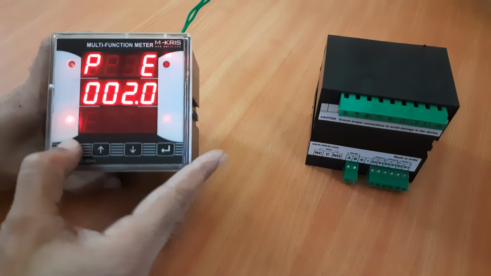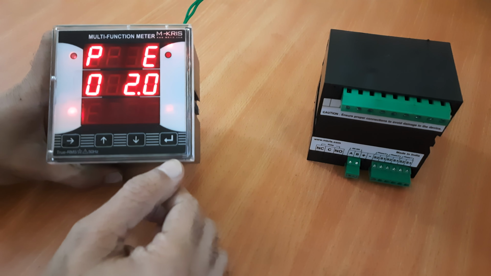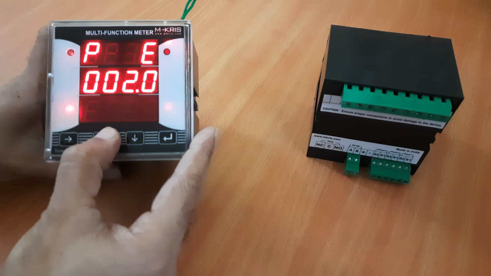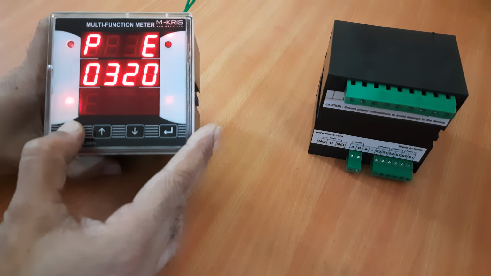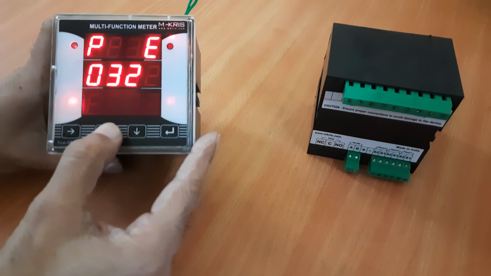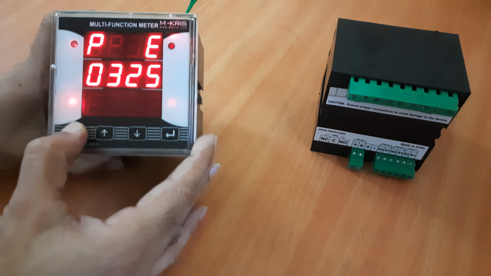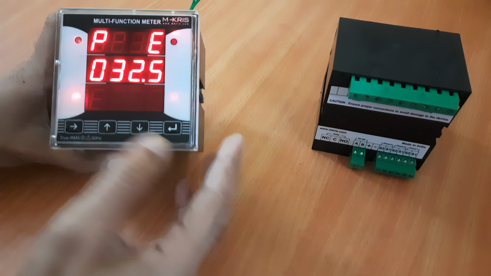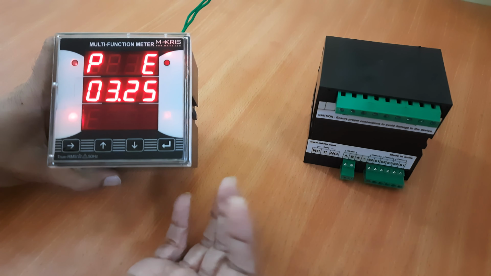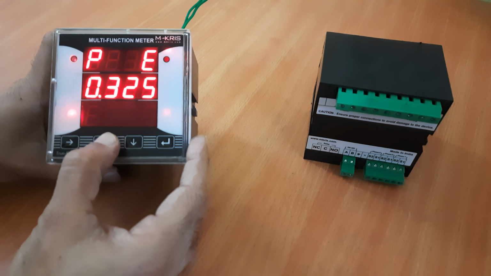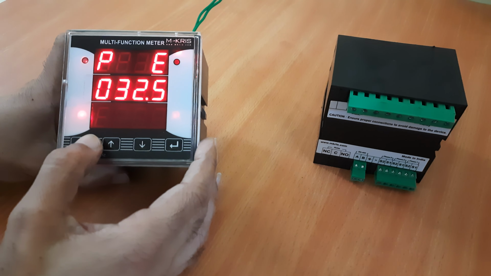Again, use the left button to move into the digit. Let's say you want to set it at 22 kilowatts or 32 kilowatts. So we will just do it, 32. Even 32.5 can be done. Then you get the digit blinking. Suppose you wanted to make 3.25. You could simply move that digit here. It will become 3.25, 0.325 or 325 kilowatts. So let us make it 32.5.